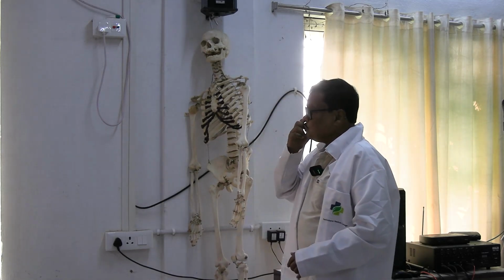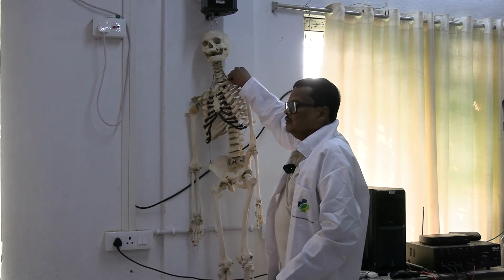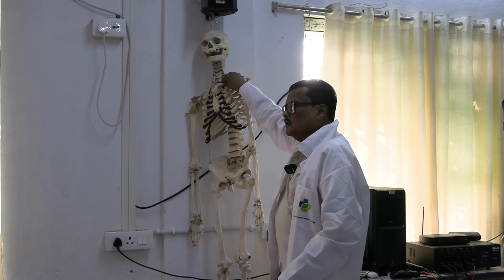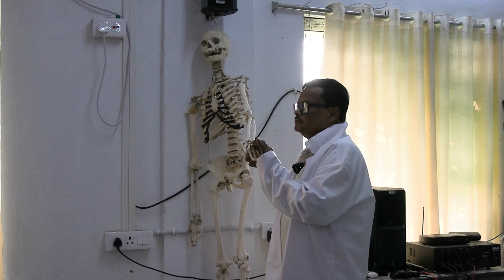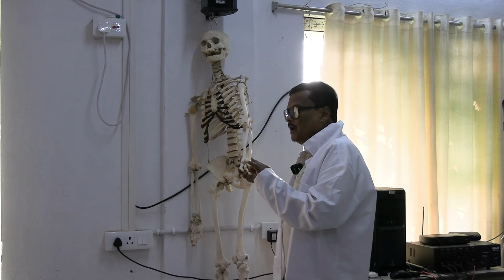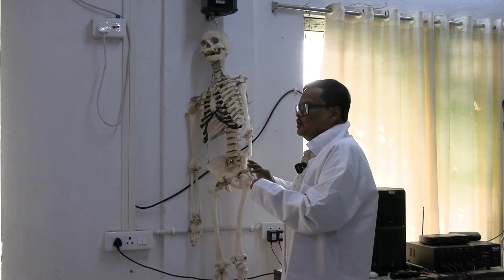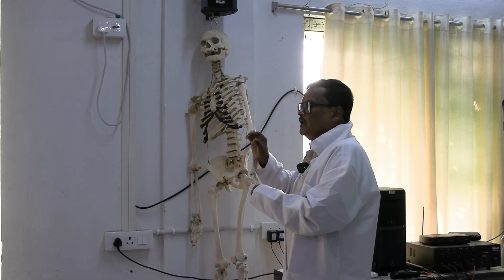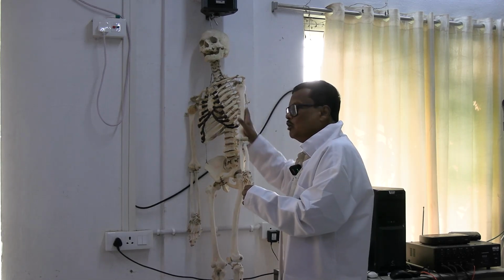There are other long bones also. This is also a long bone, the clavicle. This is the metacarpal, this is the phalanges. But they are slightly different from the true long bones, so we have given them different names. These are the true long bones.